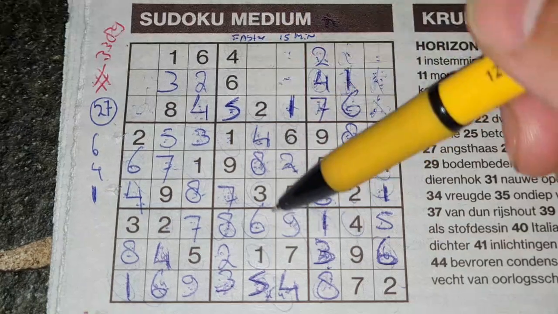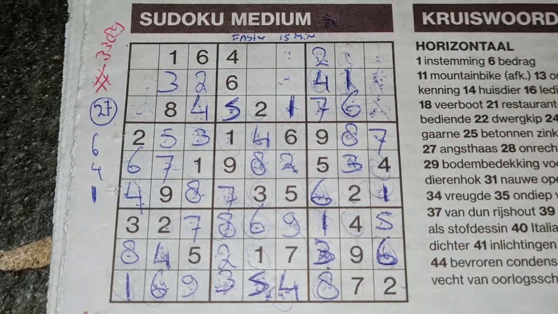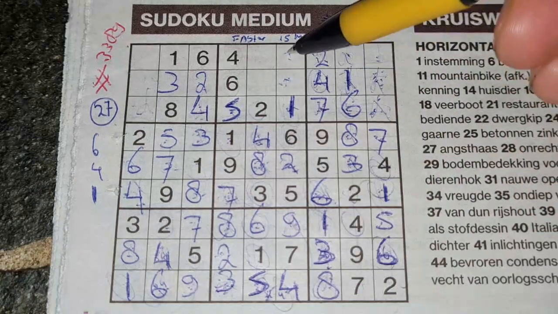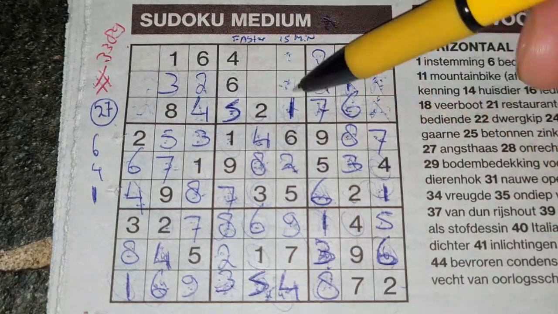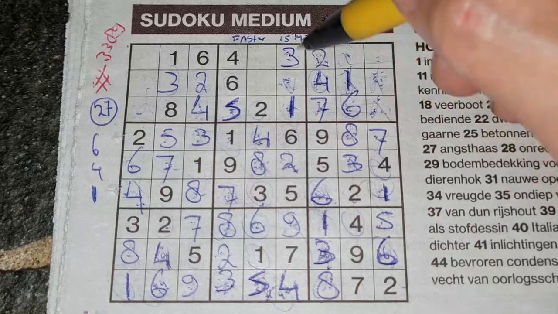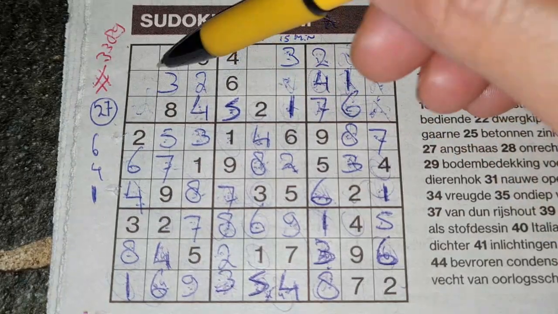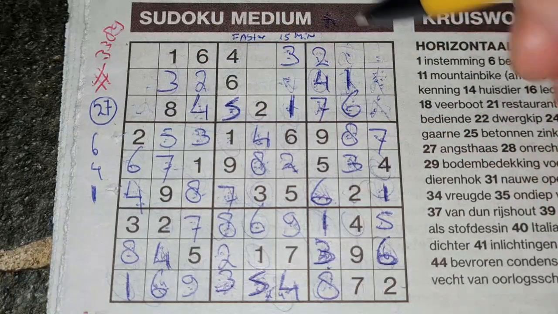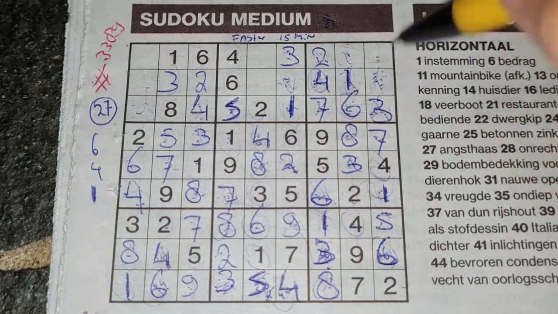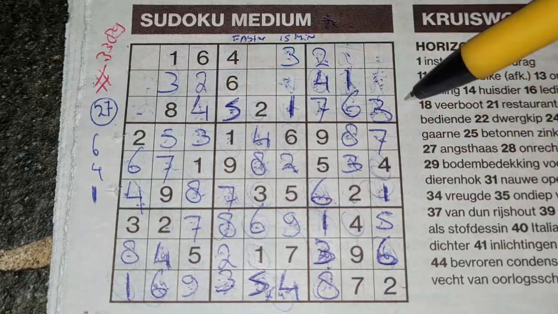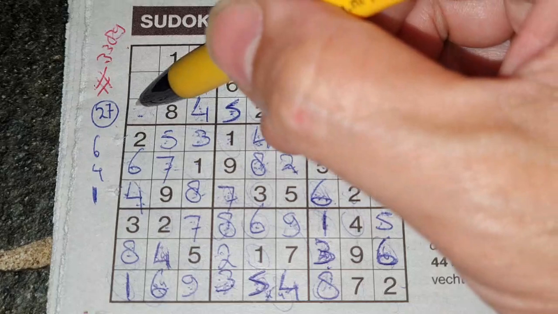Okay, 3 in this column, 3 in the middle column. So the column next, the only 2 places for the 3 should be here or there. We see there 3, no 3 there. 3 should be there. 3 in the first row, 3 in the second row. So the third row, the only place for the 3 should be there. 1 number left in the third row for the number 9.